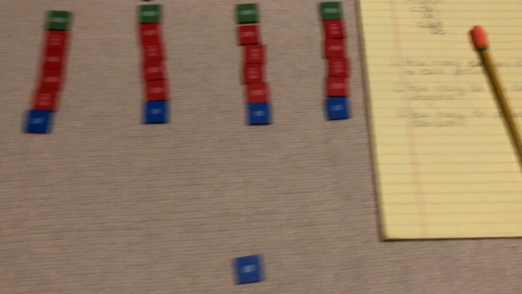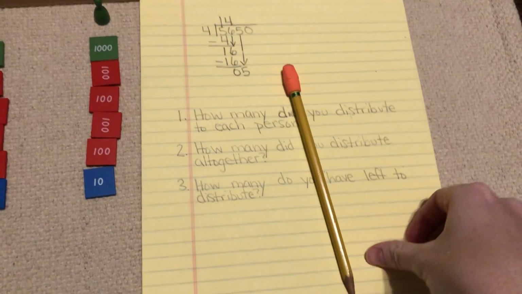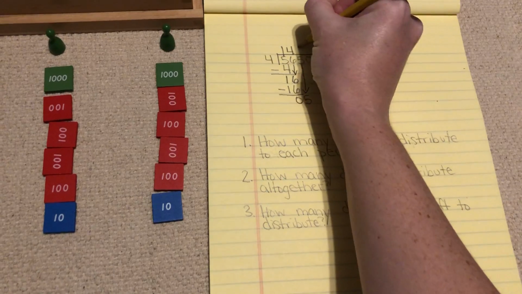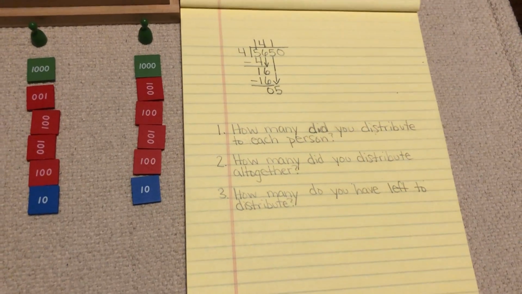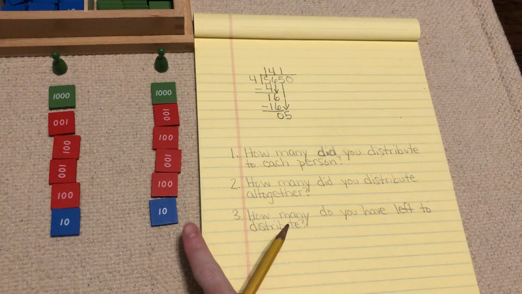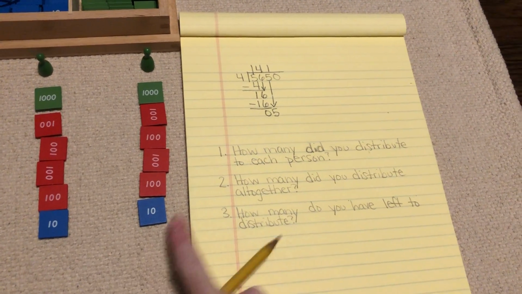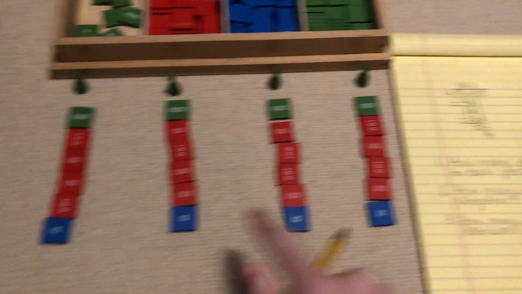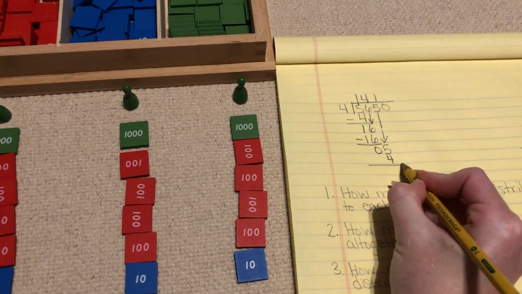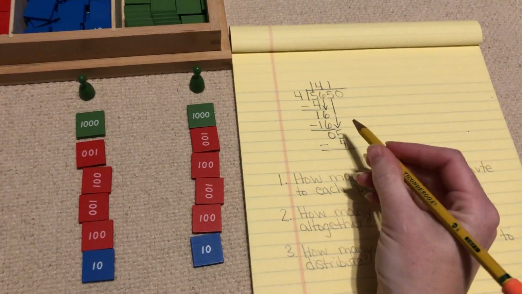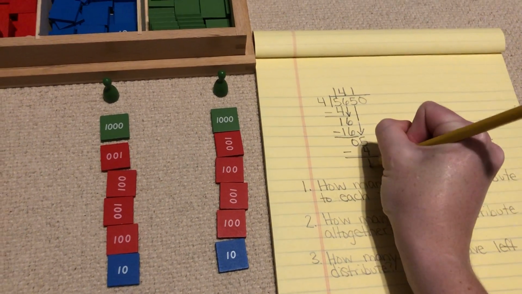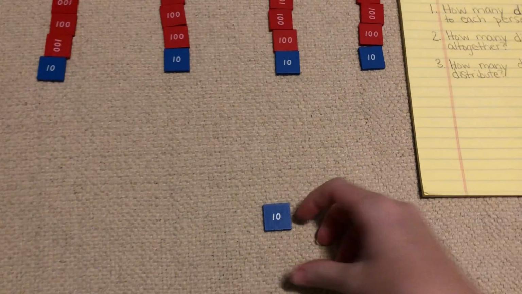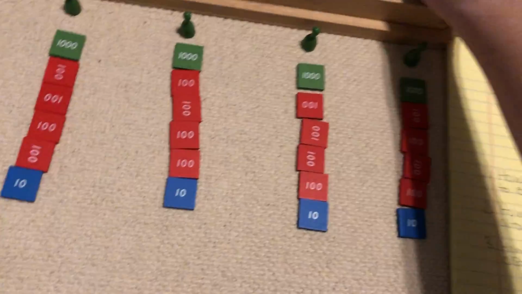Okay, first question. How many did you distribute to each person? 1. How many did you distribute all together? 4 times 1 is 4. Or I could count them, 1, 2, 3, 4. How many do you have left to distribute? 5 minus 4 is 1. And I have 1 left that I have to exchange for 10 units.